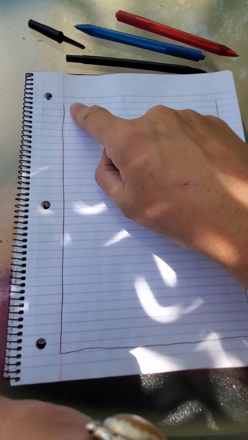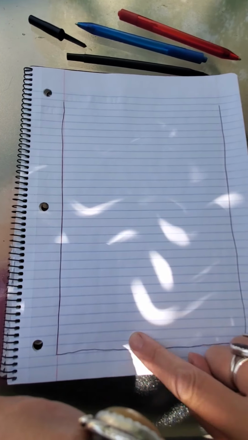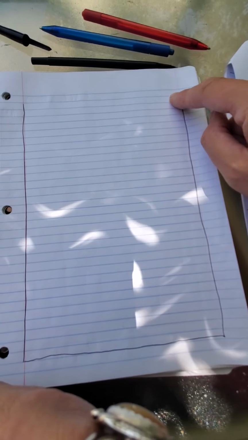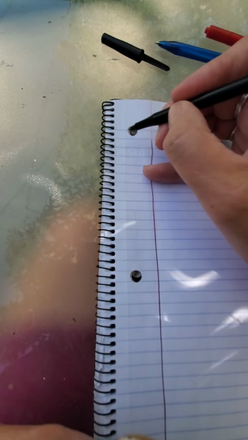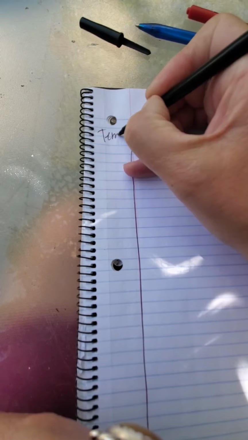Hi you guys, I am making you a Climograph video so you can see how to make them by hand. So I've just drawn the base of my graph. Now I'm going to put over here, this is going to be my temperature. Okay, this is going to be my precipitation.